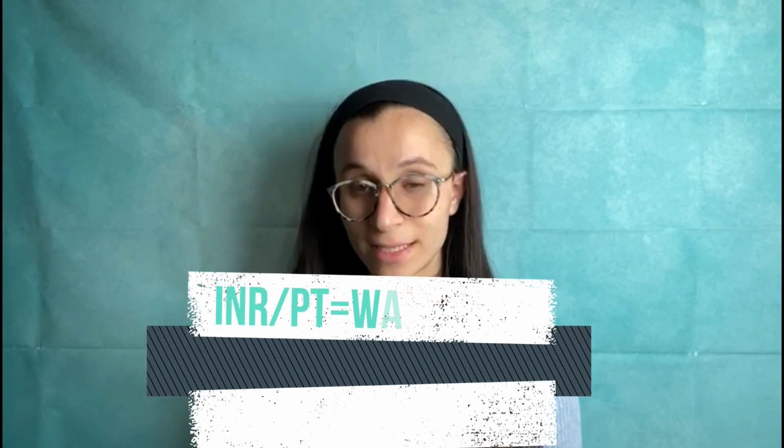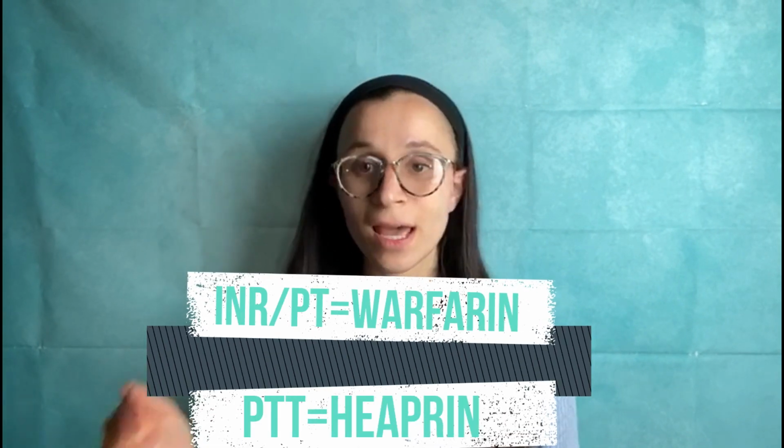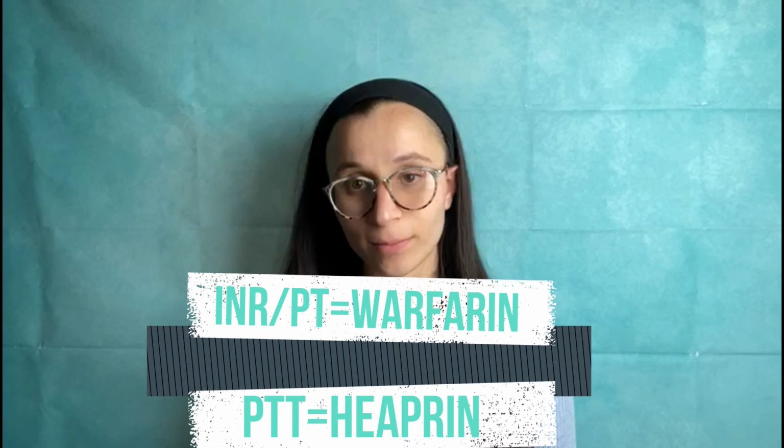One more thing is that when you're on heparin or warfarin, both anticoagulants meant to thin the blood, so you want to measure your clotting time also for that. So your INR and PT are going to be used to measure warfarin, and your PTT is going to be used to measure heparin.